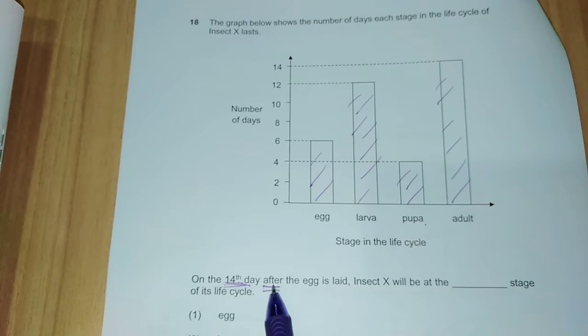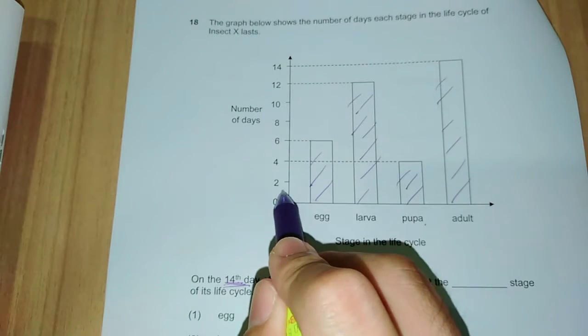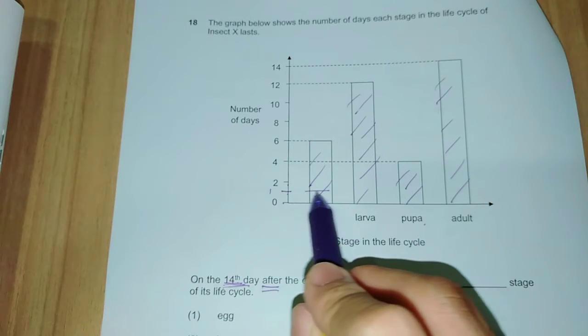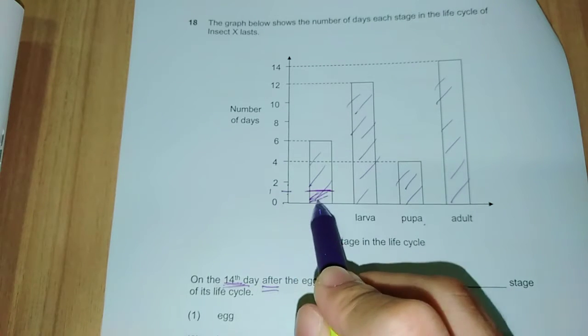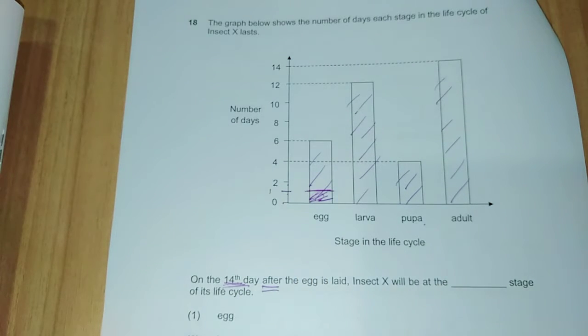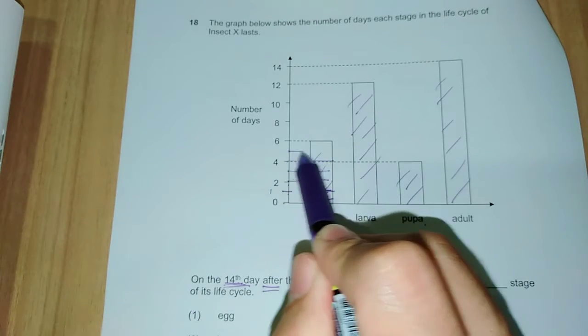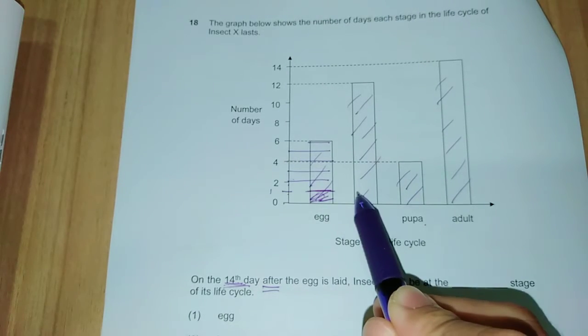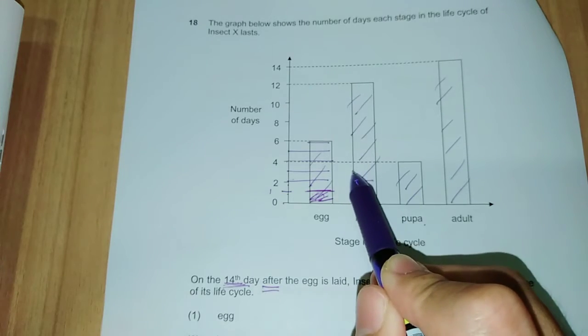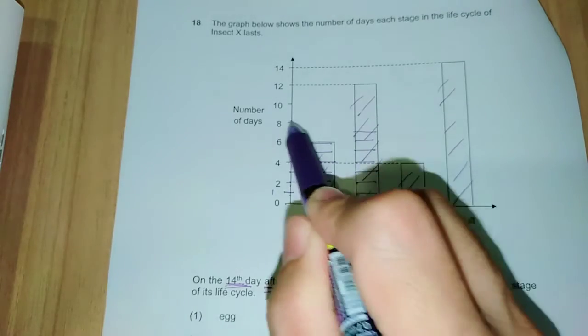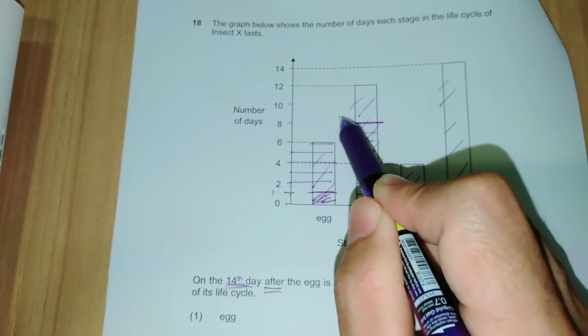On the 14th day after the egg is laid. So when was the egg laid? The egg was laid here on day 1. This is 0, 1, 2, right? This is day 1. The egg is laid here. It's on the 14th day after the egg is laid. So when is 14? Let's count. 1, 2, 3, 4, 5, 6, 7, 8, 9, 10, 11, 12, 13, 14.